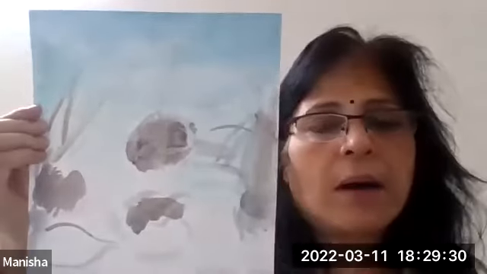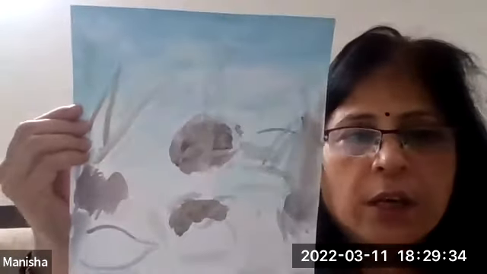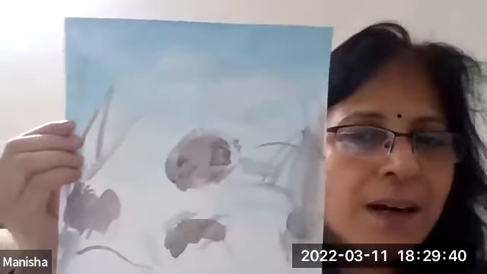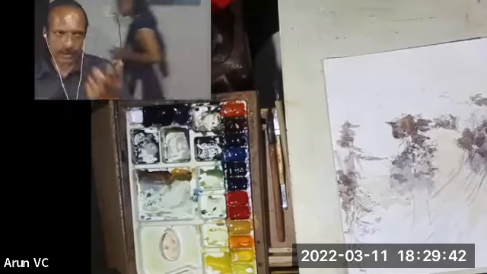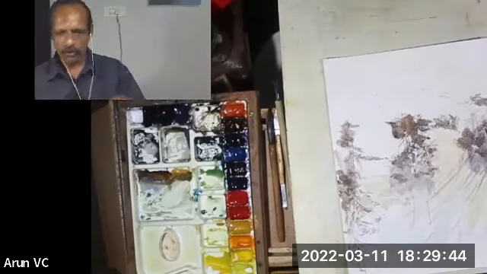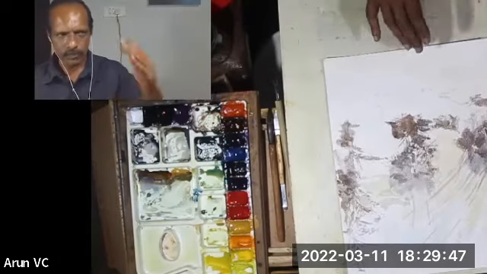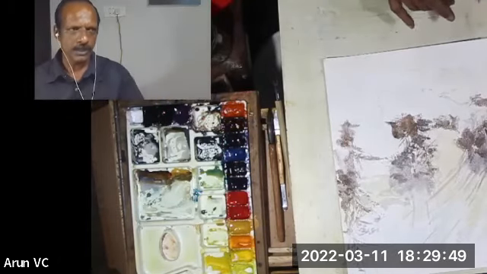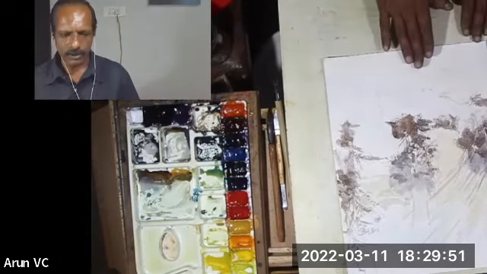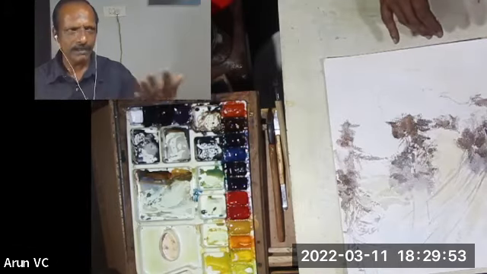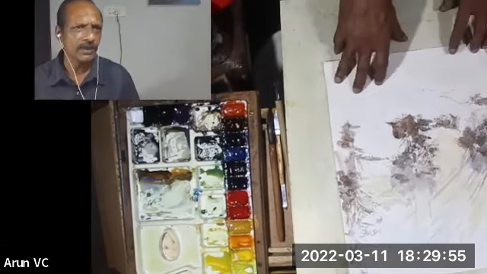I have one question. Yeah. I was not able to get the small patches like you did in your tree, and mine is a whole blob. Actually, there are different types of paper. One is a very smooth paper that is normally hot pressed, and there is a somewhat fine grain paper, and this is actually very rough paper.